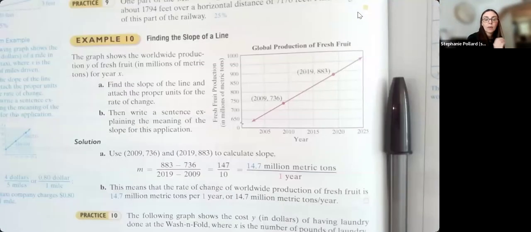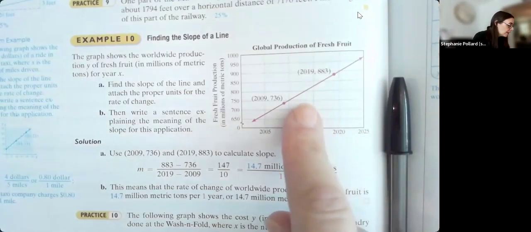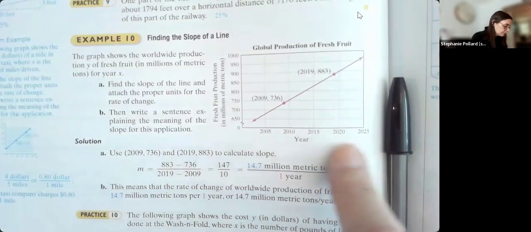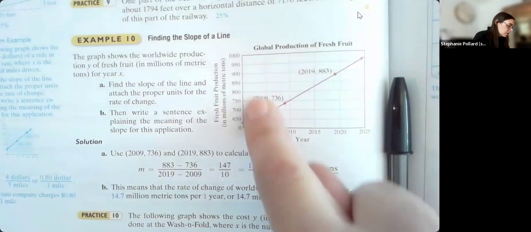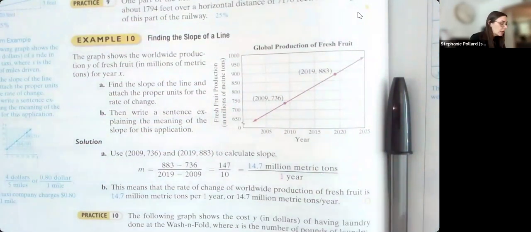Now I want to jump to one more example here of an application. And again, there are so many of them, but I just want to show you something a little bit different as well. So here's an example where this graph shows the worldwide production of fresh fruit in millions of metric tons for year X. So on the X-axis, you have years, and along the Y-axis, you have fresh fruit production, and this is in millions of metric tons.